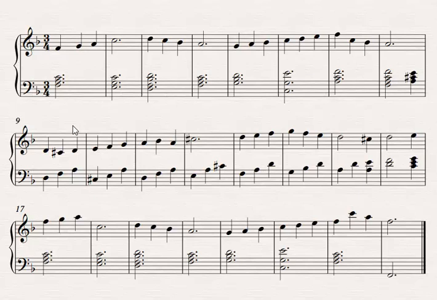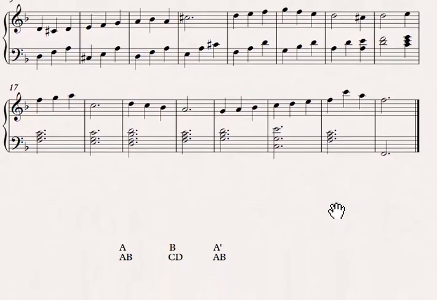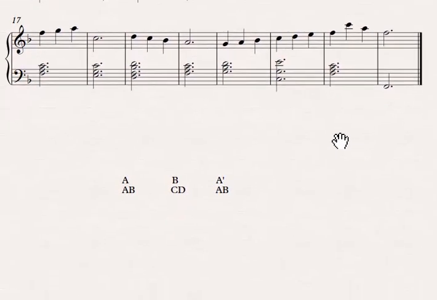So compound ternary is one where each section has its own form. So the A section has a form, the B section has a form, and the C section has a form. And you find these in things like the minuet trios and the scherzo trios in symphonies. So let's look at an example of this. We'll look at some examples of compound ternary music in class, but a potential compound ternary form could look like this. So on the top level we have our basic ternary form.